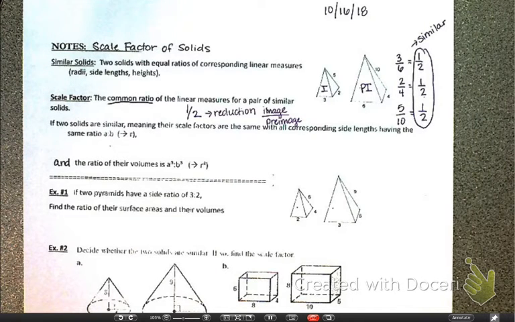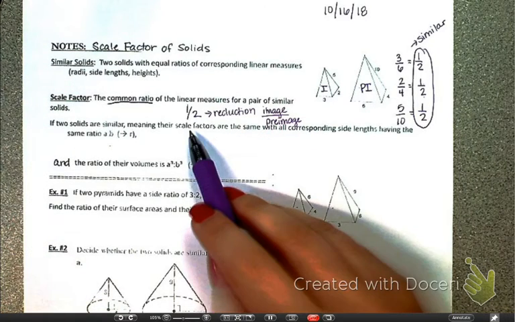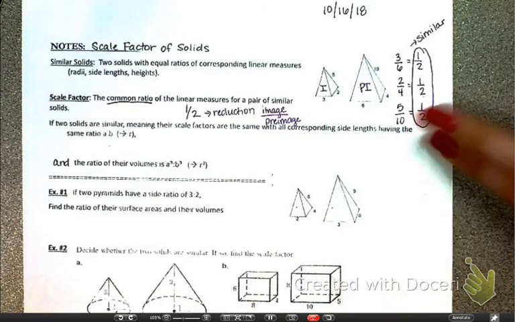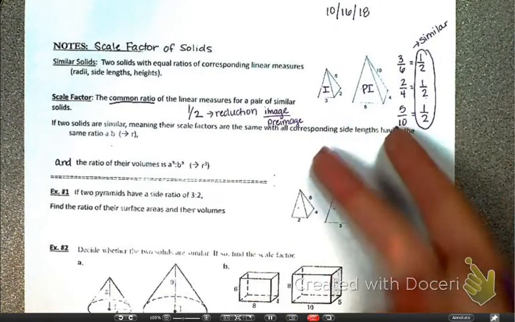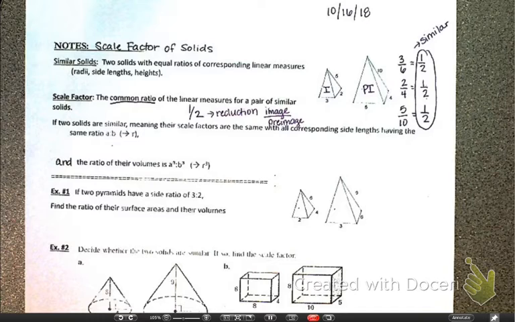Okay. Yes? So how do we know that before we know the image and pre-image? You're going to be told how to compare them. Typically, it'll say go from left to right or small to big. Okay. In this case, I just chose the image over pre-image. We could have done it the other way. But based on what our scale factor was, this is our image, this is our pre-image. Had we had everything flipped, those would have also been flipped.